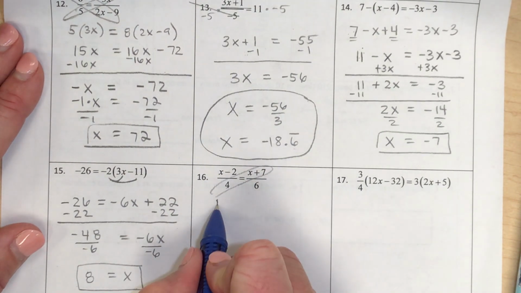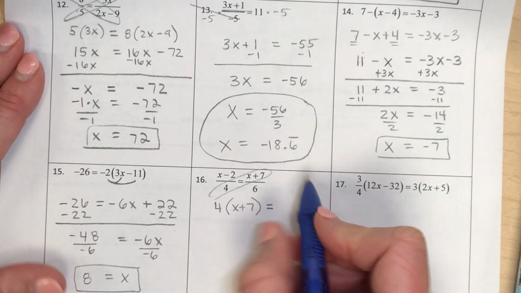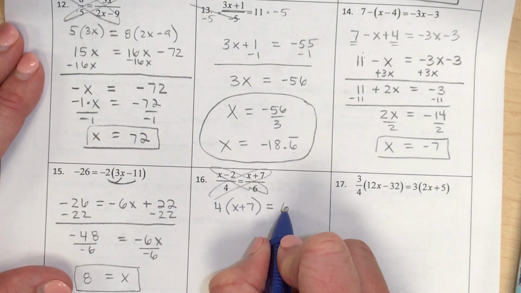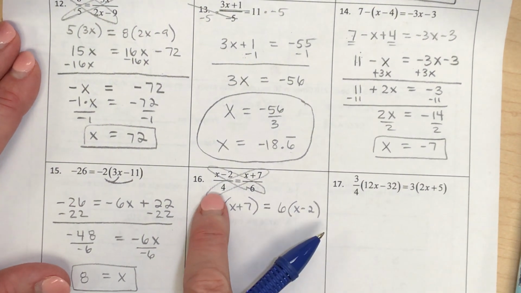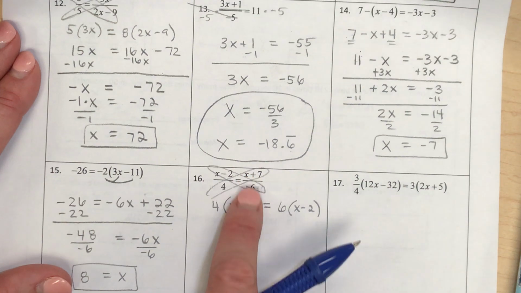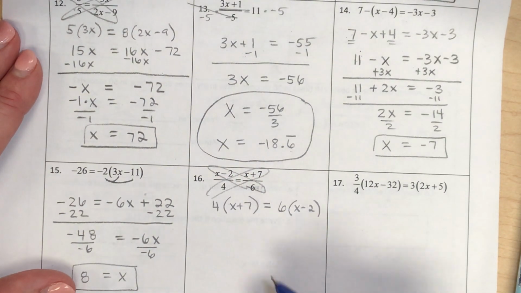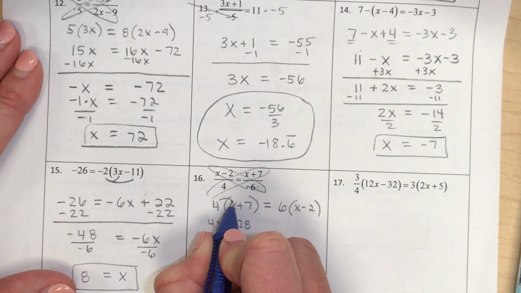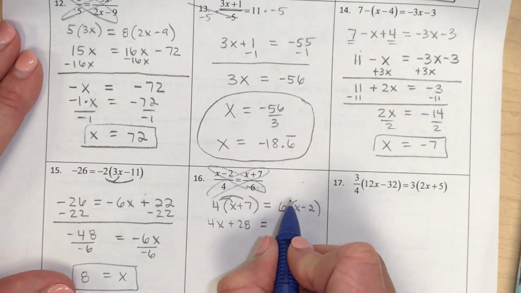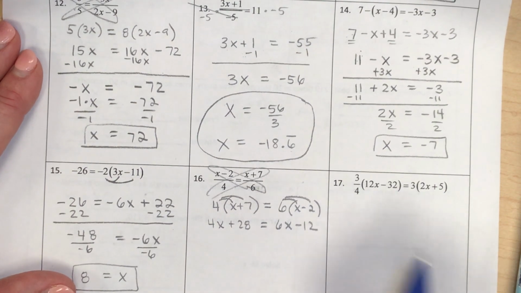So it's going to look like this: 4 times an x plus 7, and that will equal the opposite diagonal, which will be 6 times an x minus 2. So you want your 4 to get multiplied by the x and the 7. You want your 6 to get multiplied by the x and minus 2. So this is going to be 4x plus 28 when you distribute your 4. And on the right side, when we distribute our 6, you'll have 6x minus 12.